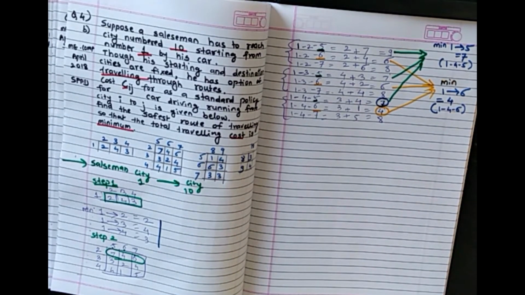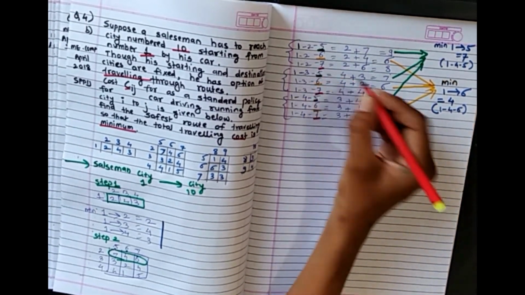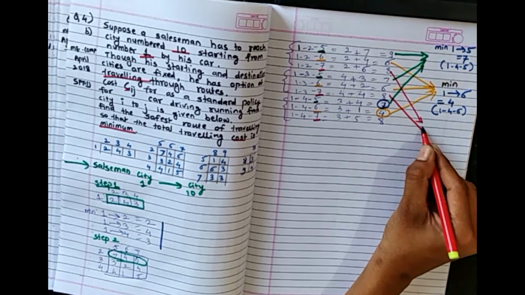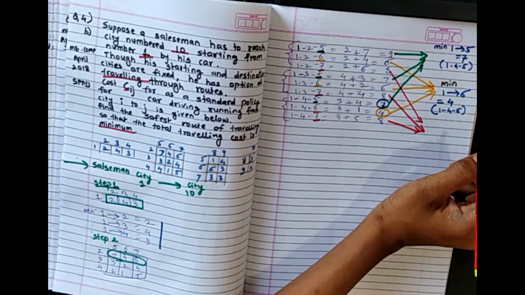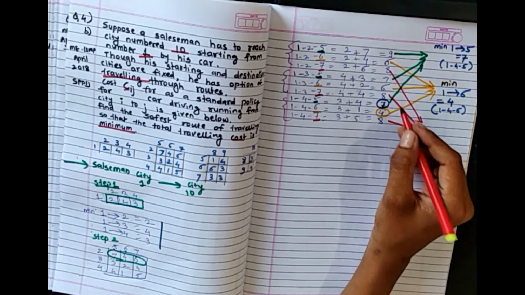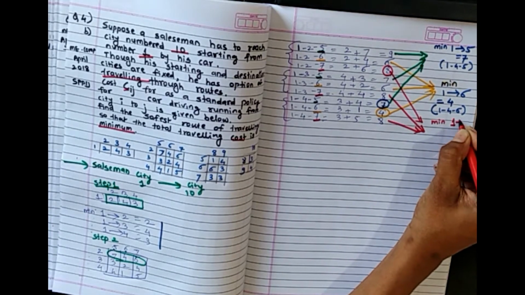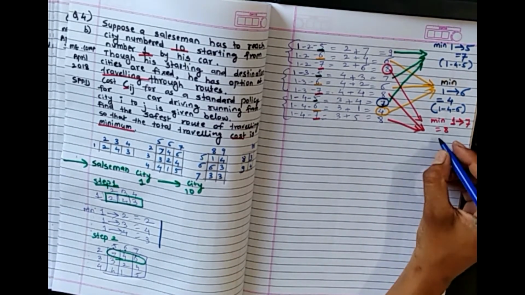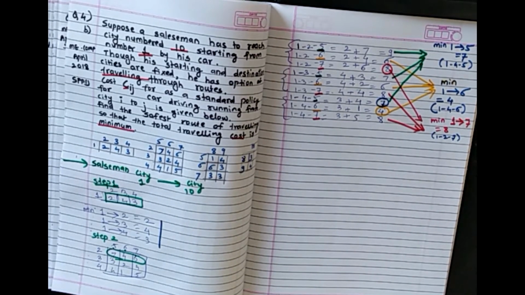And the last is for going till city 7. From all of these options, which is the minimum value? These are the options available. All entries have a value of 8, so we can pick any one. I am picking this first entry. So the minimum value for going from 1 to 7 is 8, and that is coming from the route 1 to 2 to 7. These are the minimum values we have found in this particular iteration.